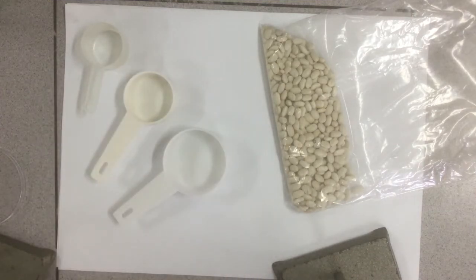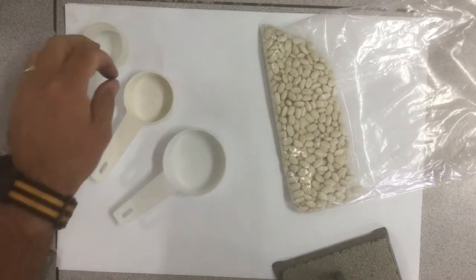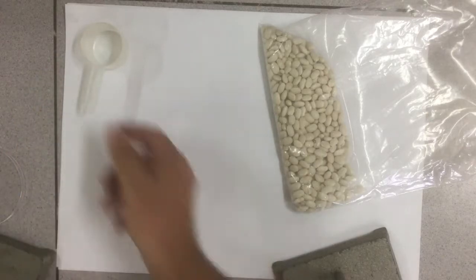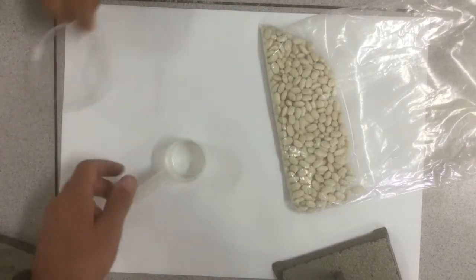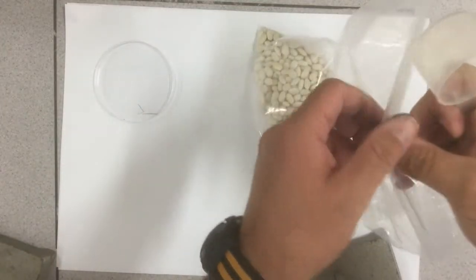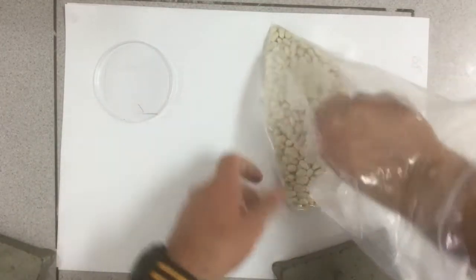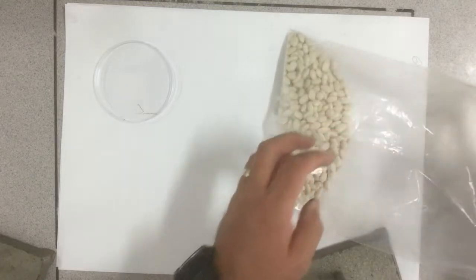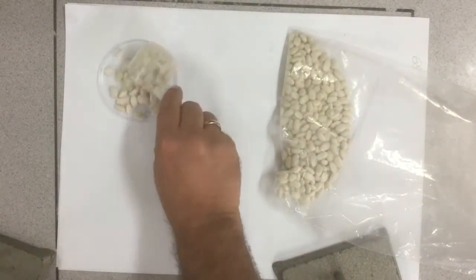These are our containers for sampling our population. So we're going to get straight into it using our smallest sampling pot first. What we do is fairly straightforward. We simply take a sample from the population using our sampling pot and place the individuals into our tray.